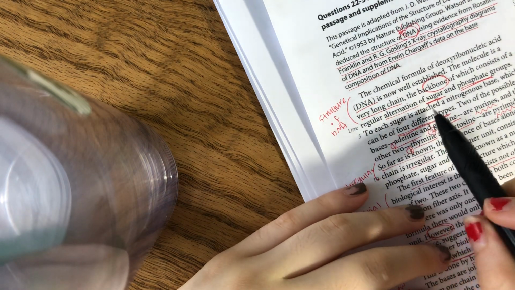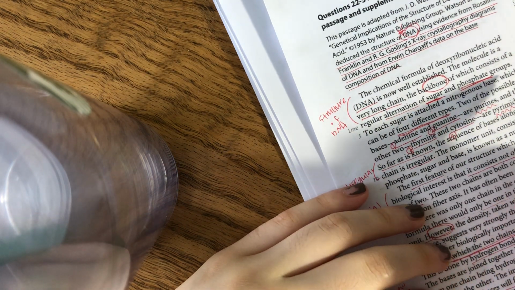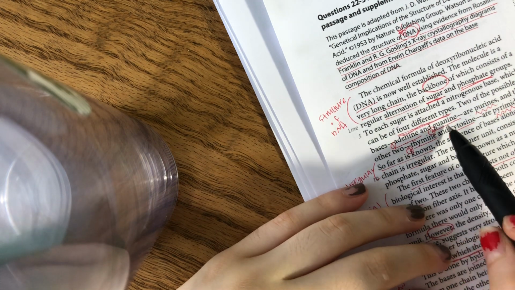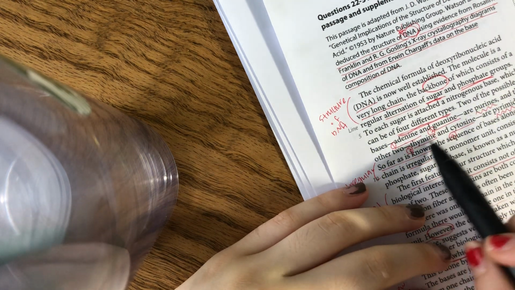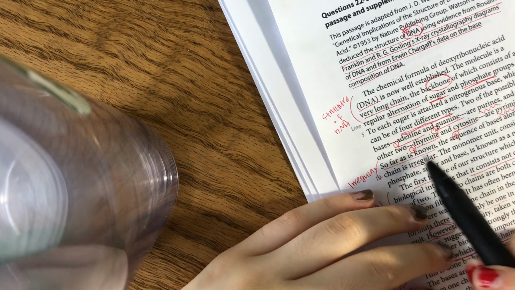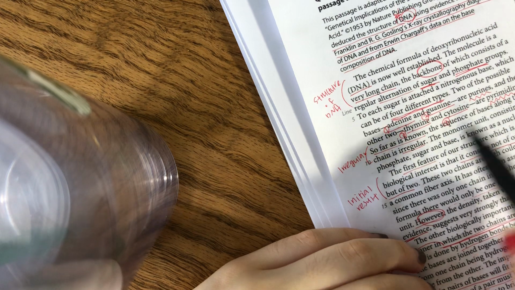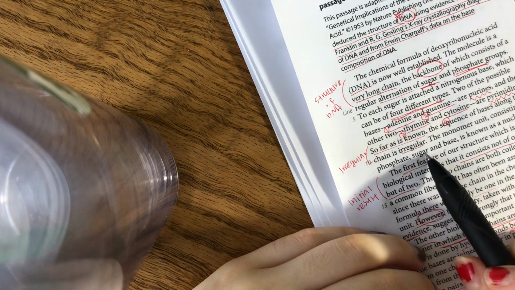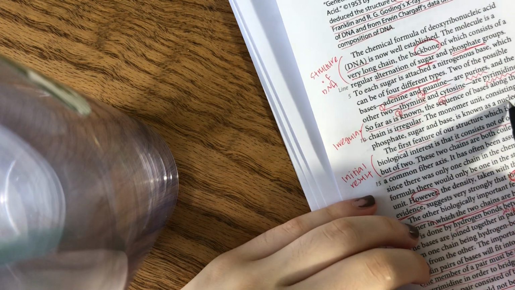To each sugar is attached a nitrogen base, which can be of four different types. Two of the possible bases, adenine and guanine, are purines, and the other two, thymine and cytosine, are pyrimidines. So far as is known, the sequence of bases along the chain is irregular. The monomer unit consisting of phosphate, sugar, and base is known as a nucleotide.